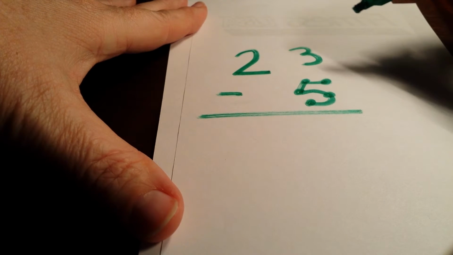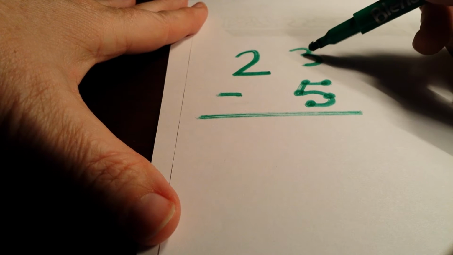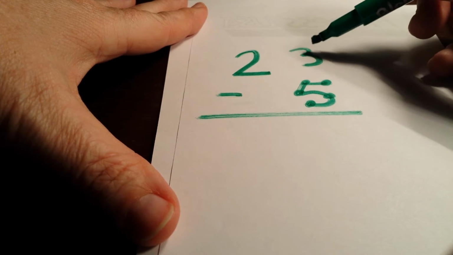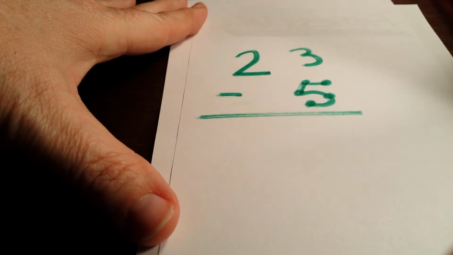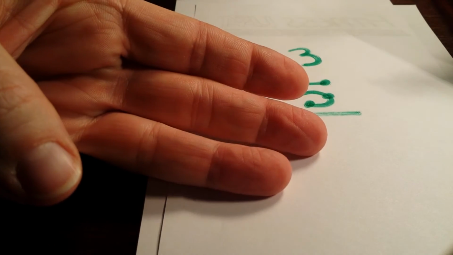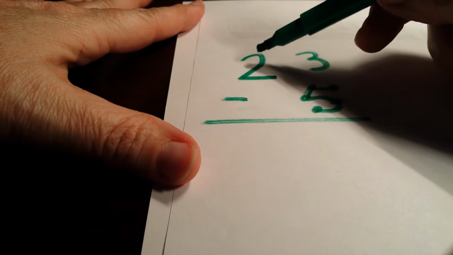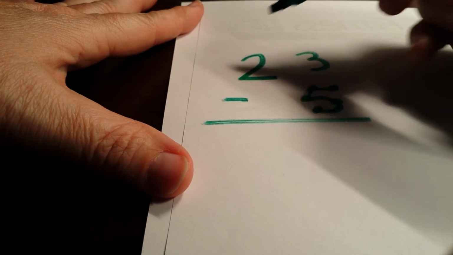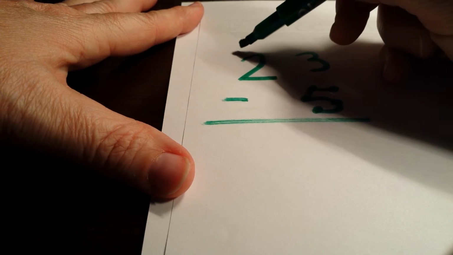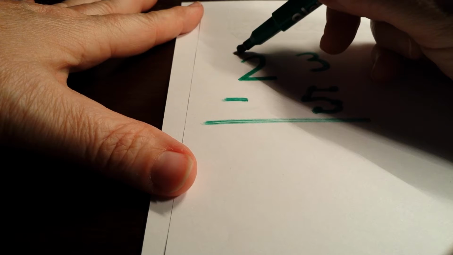We need to learn what's called the algorithm. So we need to start in the ones place like we always do, the ones column, and ask ourselves, 3 minus 5, can we do that? If I only have 3, I cannot give you 5. So what we have to do is go next door to our neighbor, and there's 2 10s over here. That's like 2 dimes, right? And we're going to borrow one of them, okay?